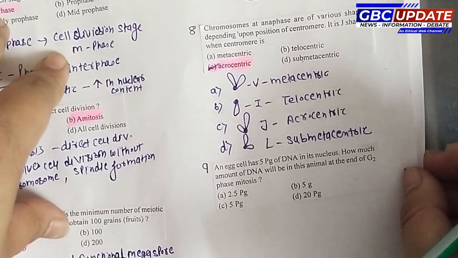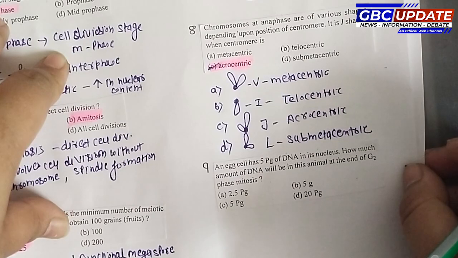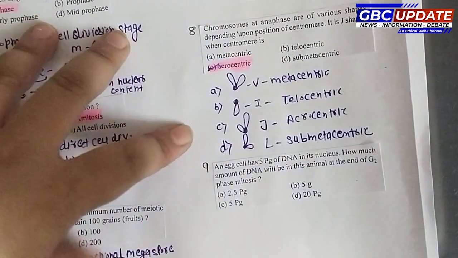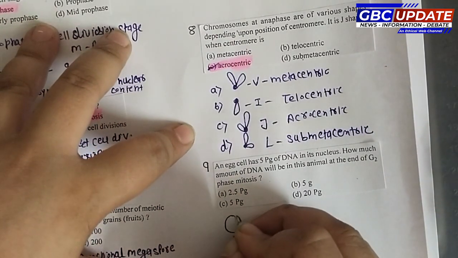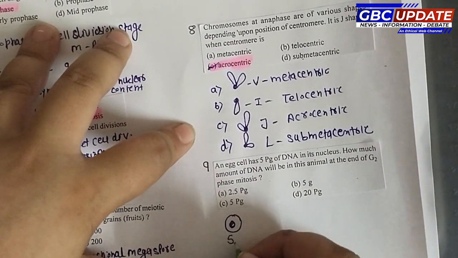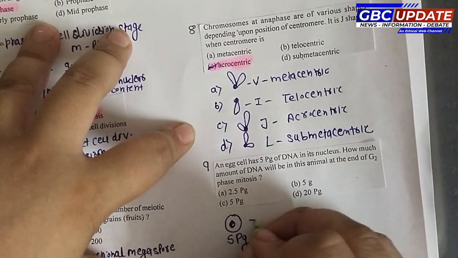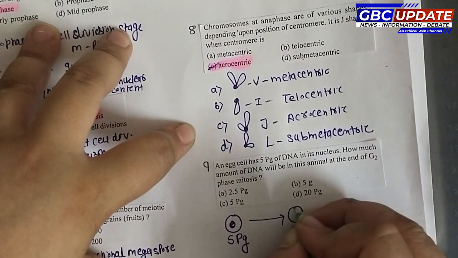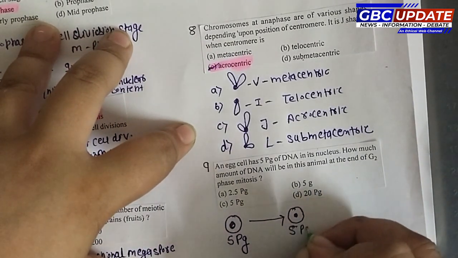Next is, an egg cell has 5 pg of DNA, and in the nucleus, how much amount of DNA will be in this animal cell at the end of G2 phase? See, when a cell just came out of the mitotic or division phase, it contained 5 picogram of DNA. Now this will enter into the G1 phase. It will still remain 5 picogram.